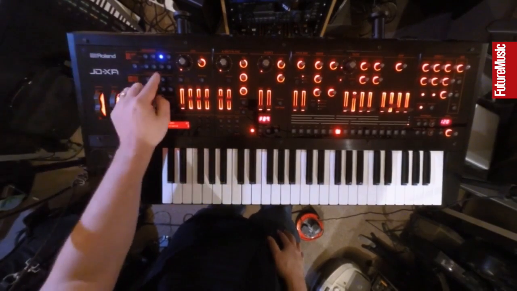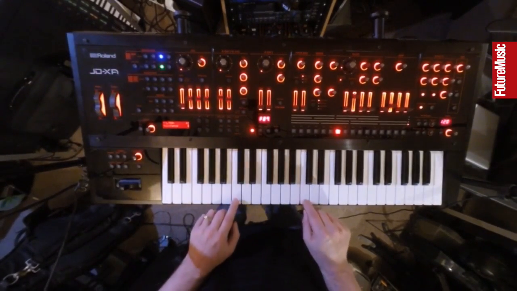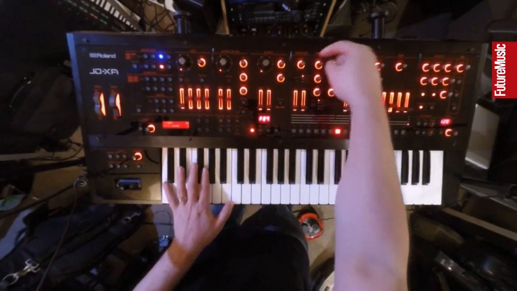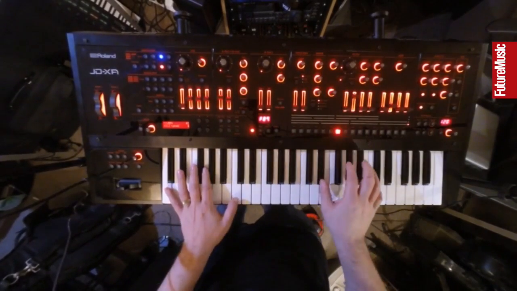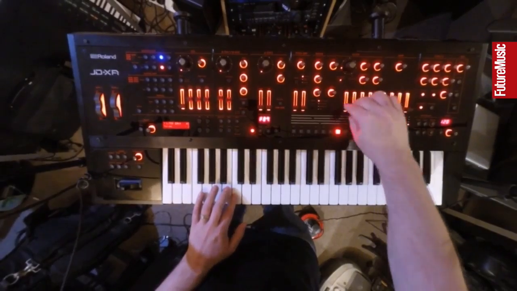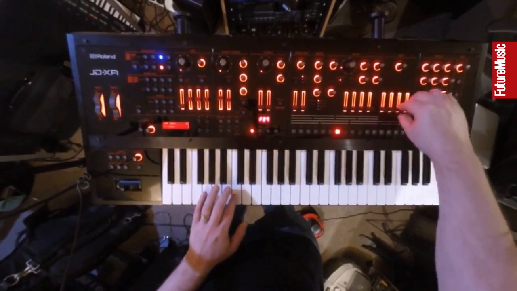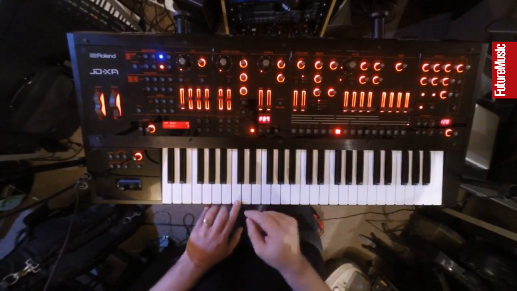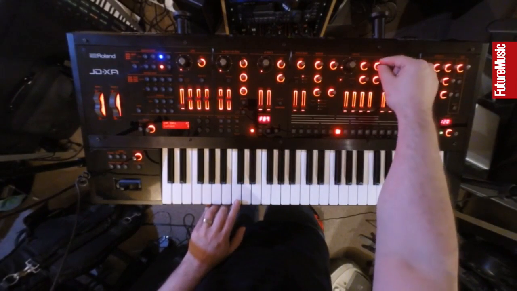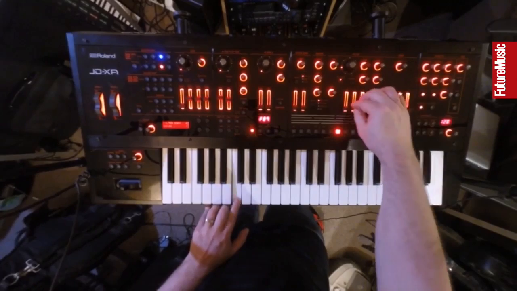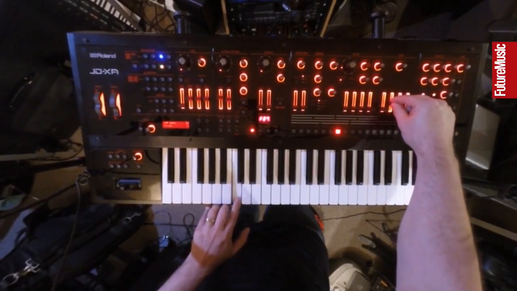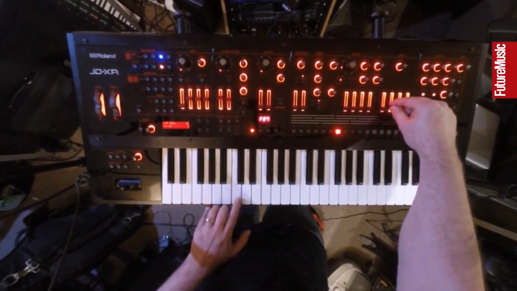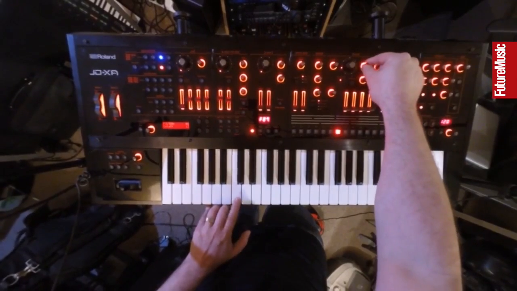Now let's go to analog part 3. Once again, we've got the sawtooths, turn those down. Reset the envelopes. And this time, I'm going to use the filter resonance to make a hi-hat. So let's turn that up.